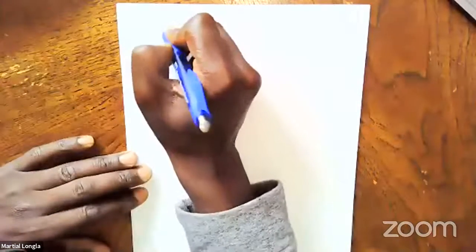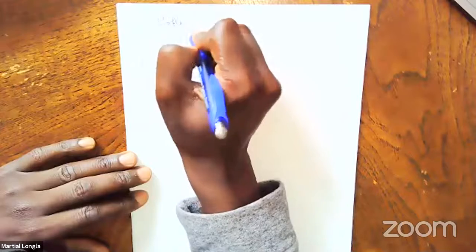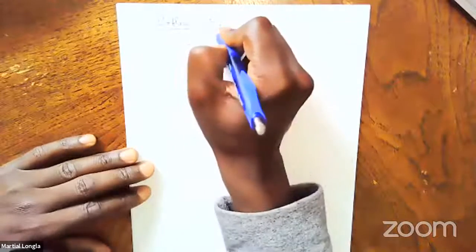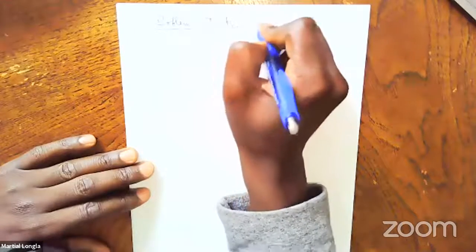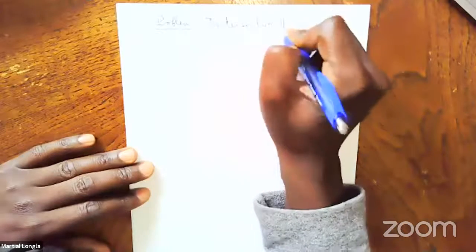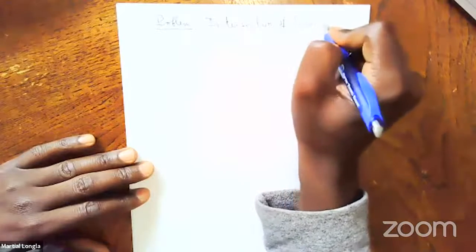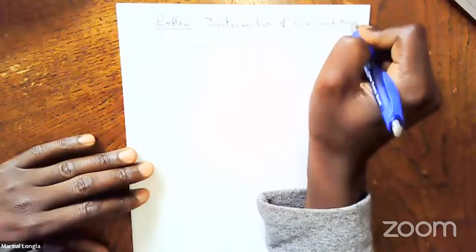All right, let's try something else here. Intersection of lines and curves.